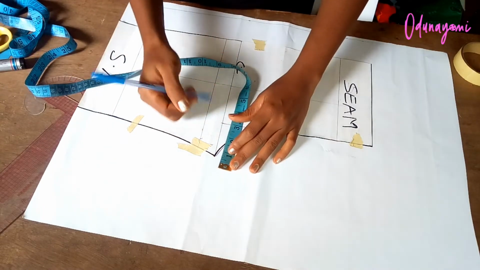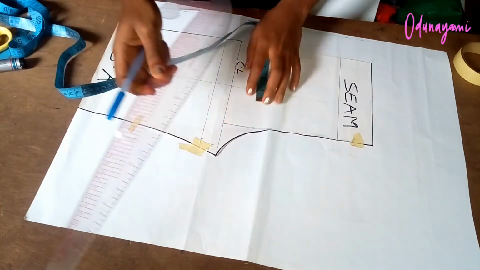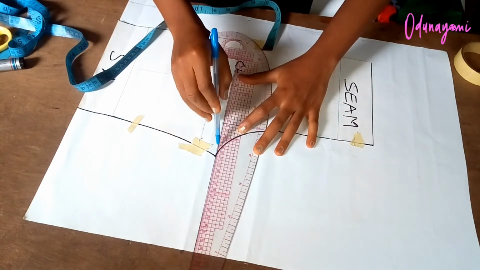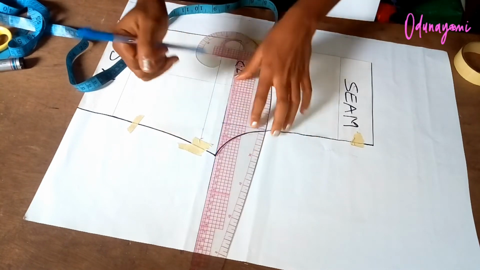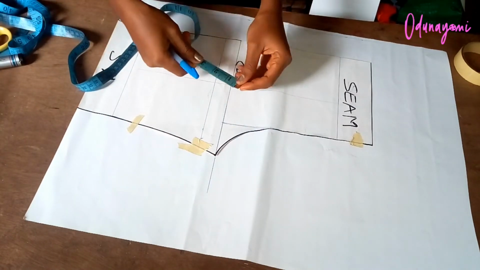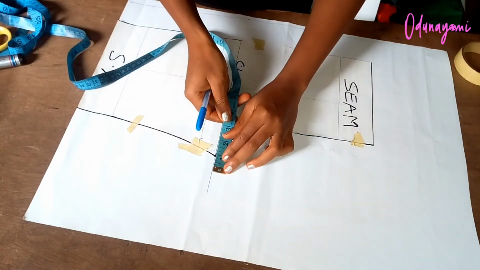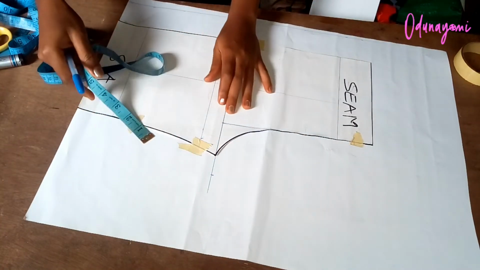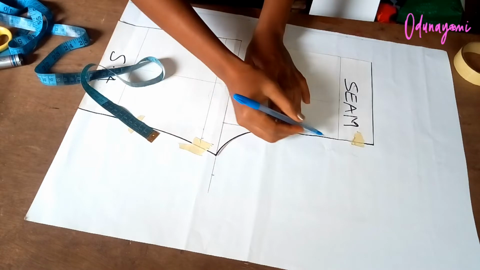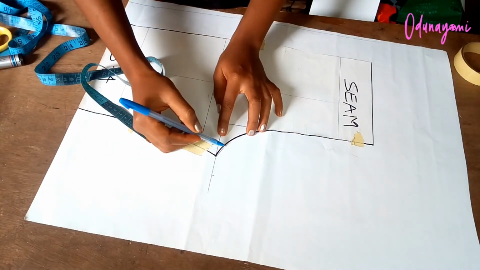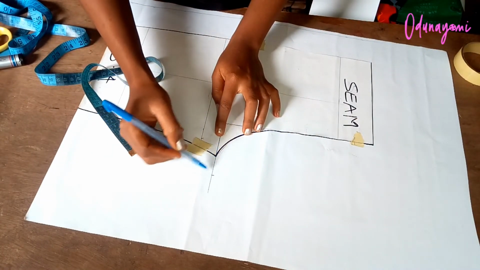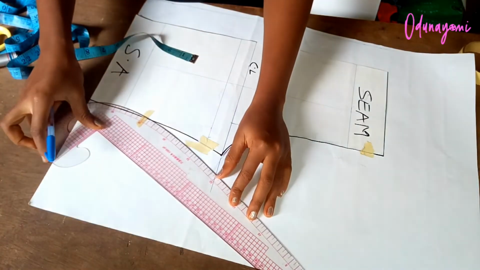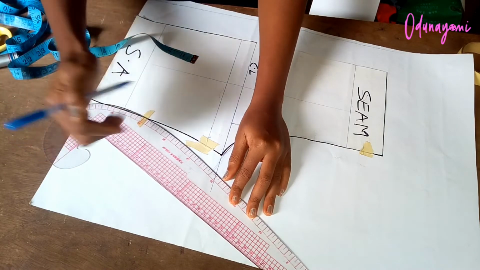So at this side, on the crotch line, you extend the line to the back pattern. You extend the line across the front to the back. Then you can take like 1 inch depending on how big the hip of the person is. So yeah, but for a regular hip, just add 1 inch just to extend the crotch line. So there are 2 ways to do this, but I'm using the easiest method.